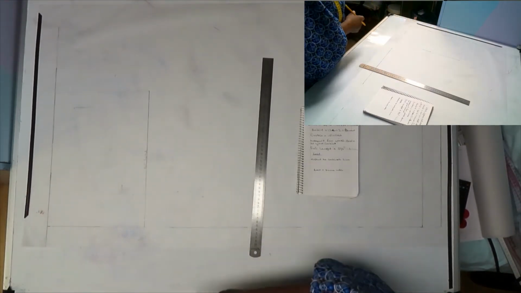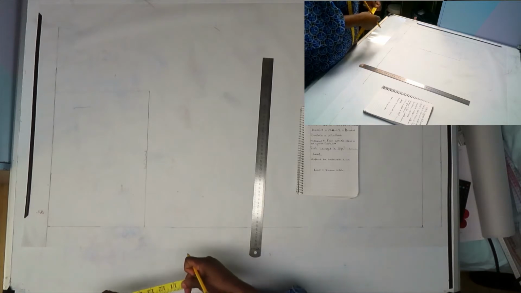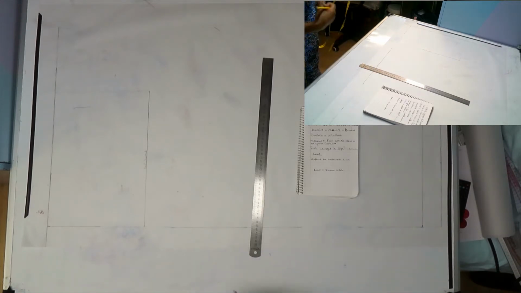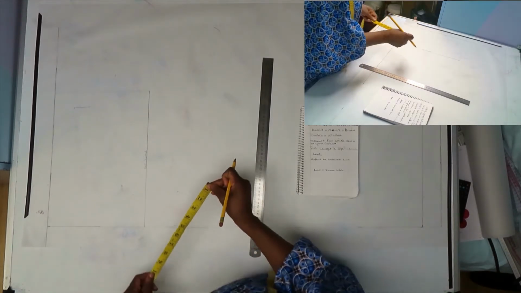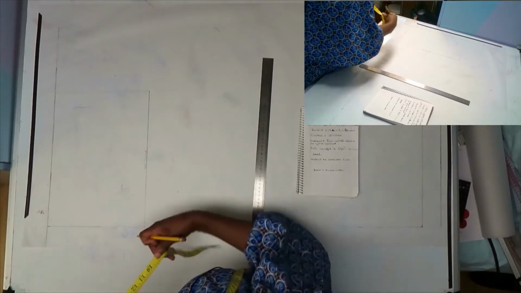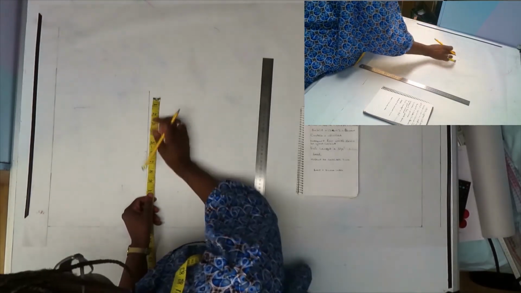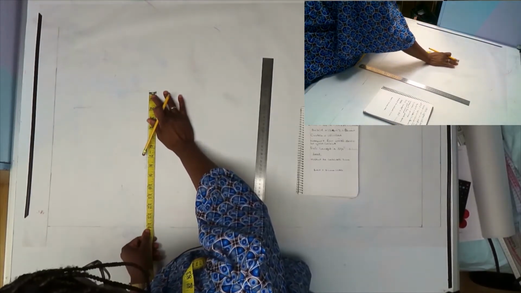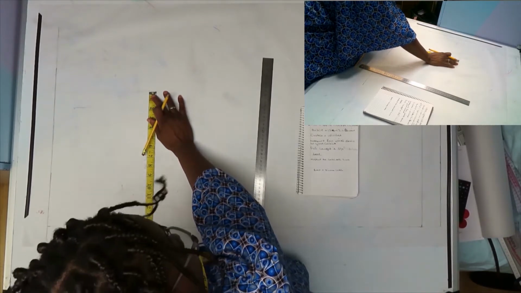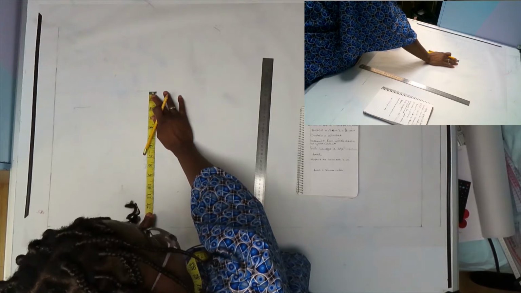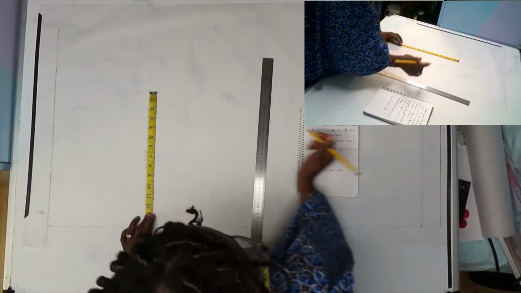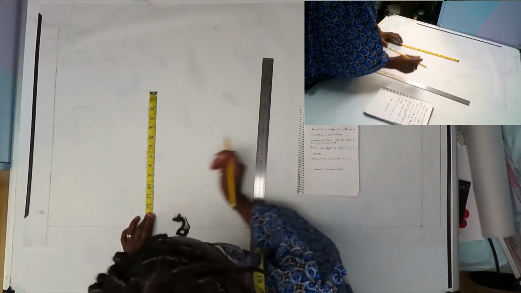So the next thing we're going to do now is implement your waist measurement. First of all, you measure this, because now this is like your hip measurement. This is what we're going to call hip measurement. The hip measurement that we're actually working with now is 30 inches.